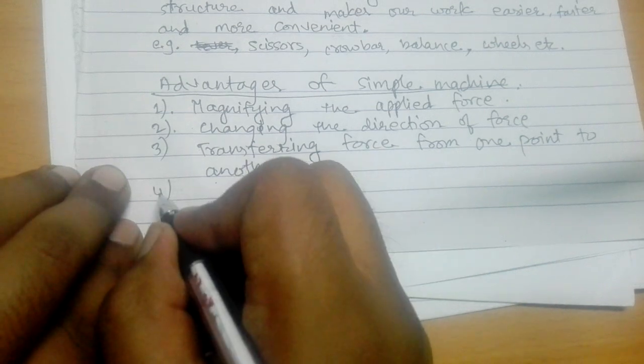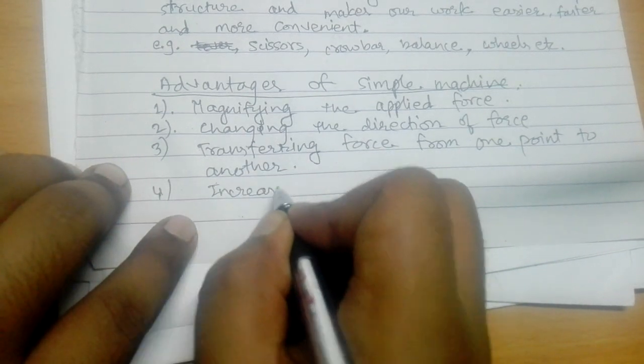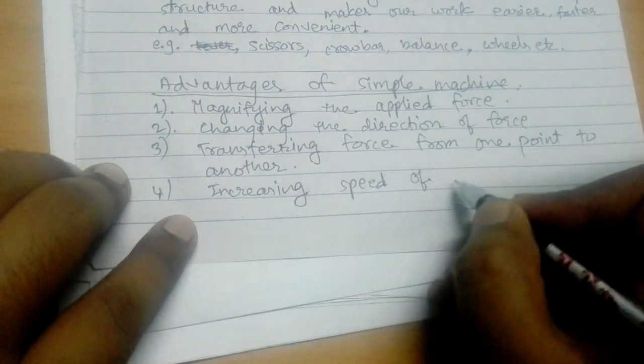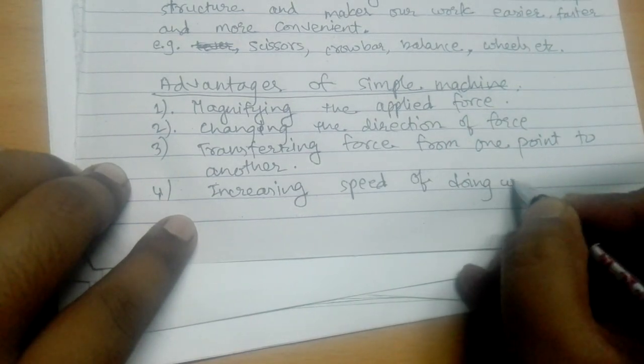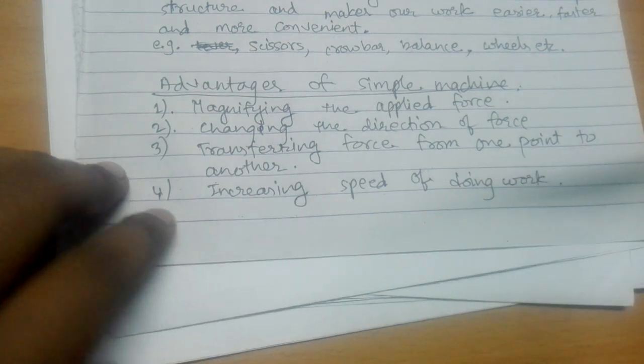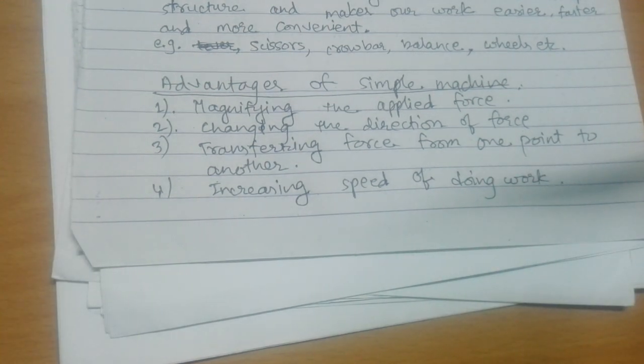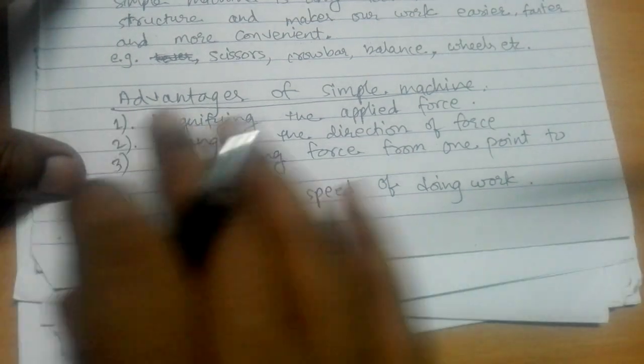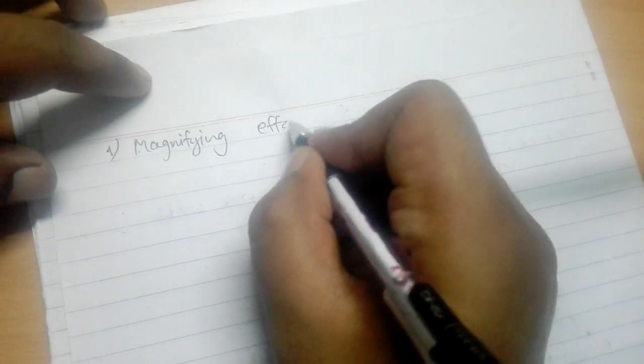And fourth one, increasing the speed of doing work. Basically, these are four advantages provided by simple machine, or these are the four mechanisms by which simple machine makes our work easier. Now, how does each of them help? We will go through some examples of each case. First of all, magnifying the effort.